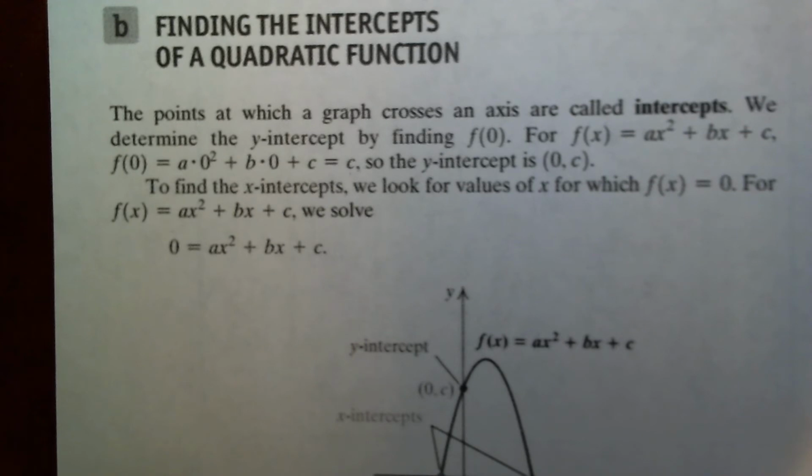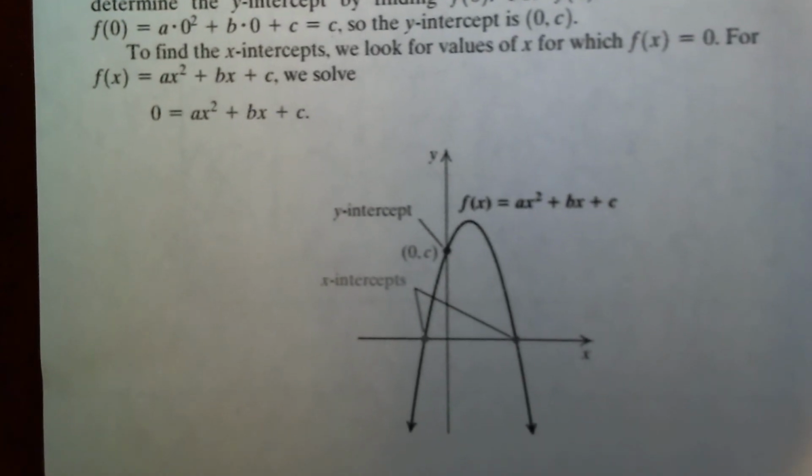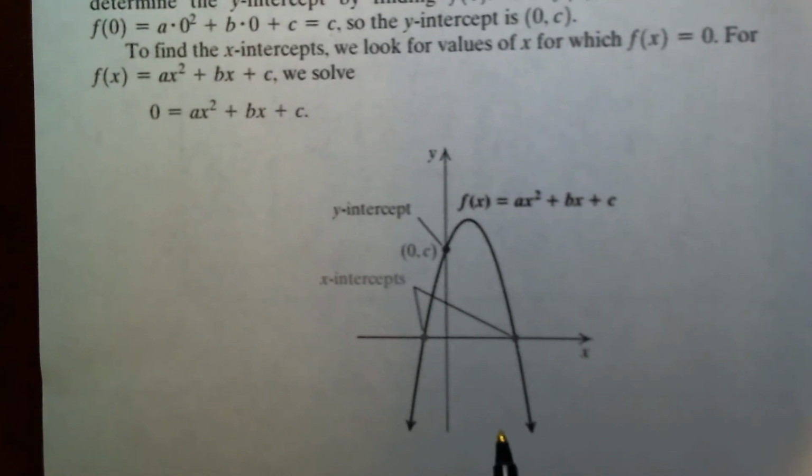And in some cases, we have the function cross the x-axis in two distinct points, sometimes in one point, and sometimes there's no intersection with the x-axis when we have complex solutions.